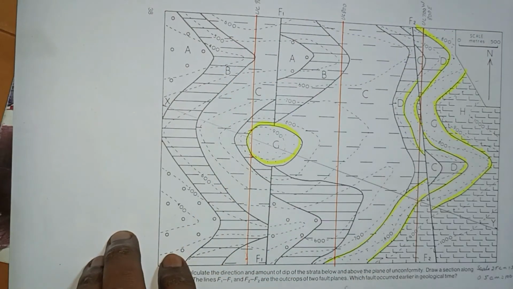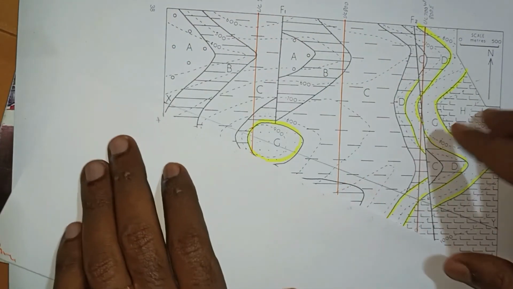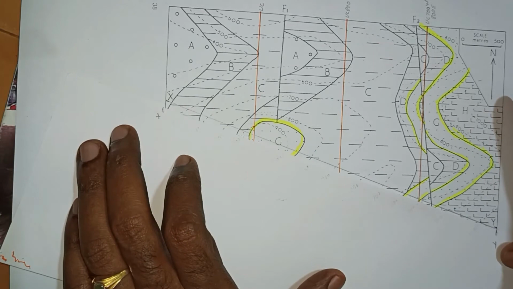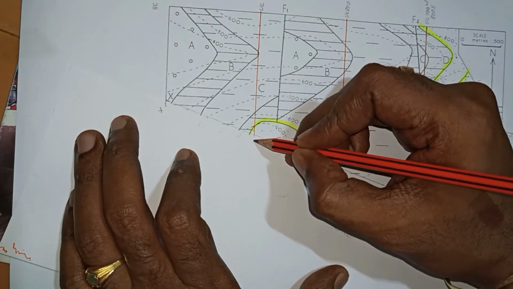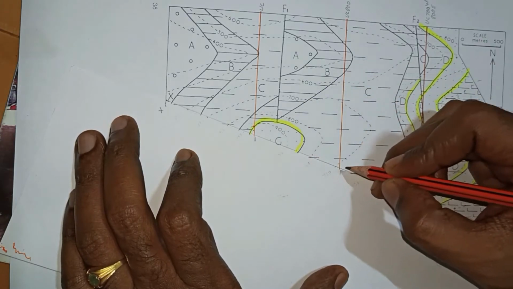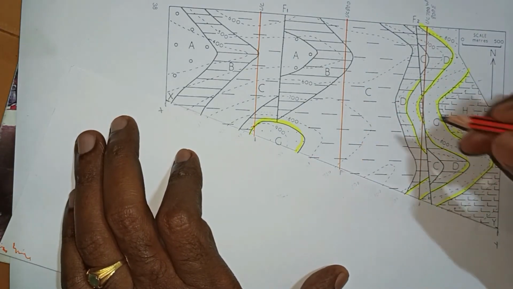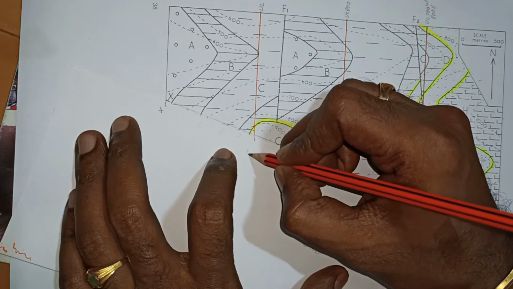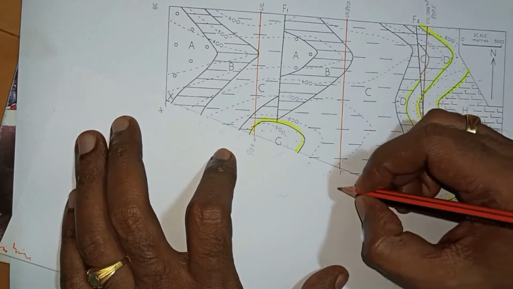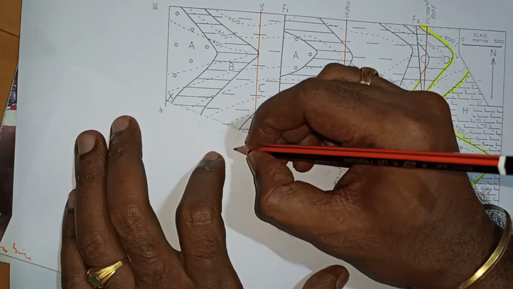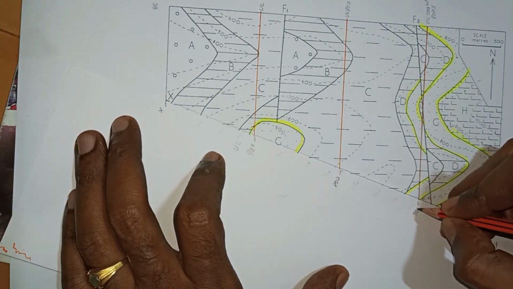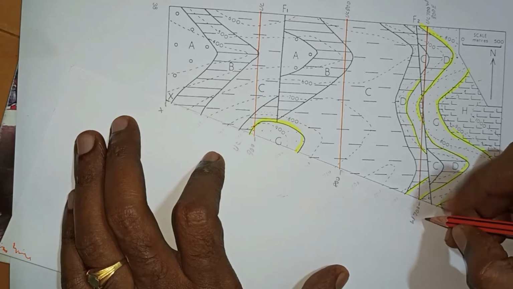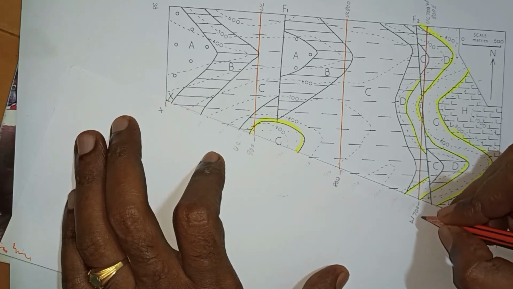So now we have written the values. Take the same strip of paper and now note down the unconformity structural contours. So this is 900, this is 800. So this is UC and 700 west and 800 east.